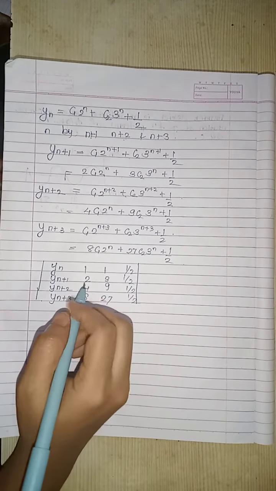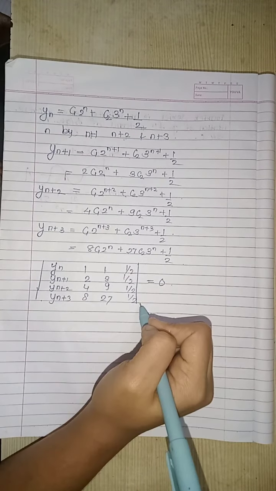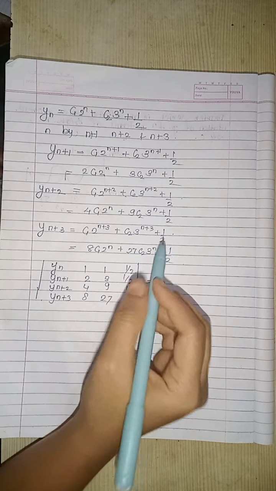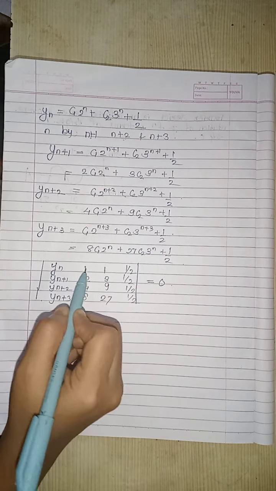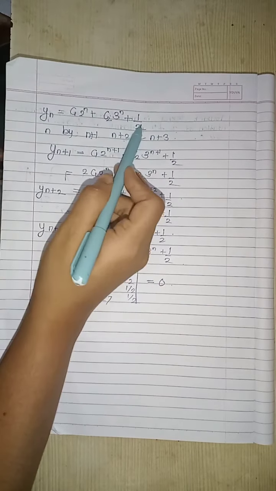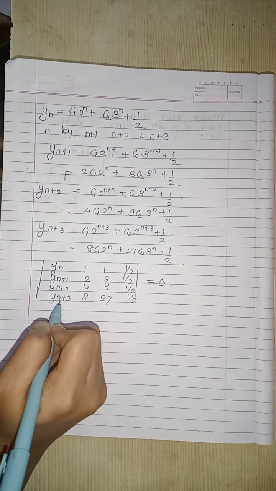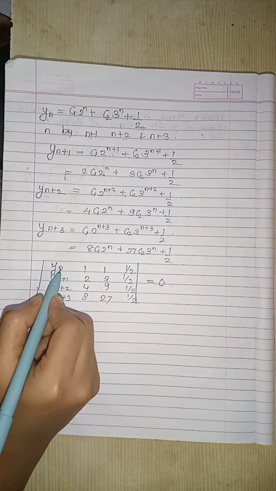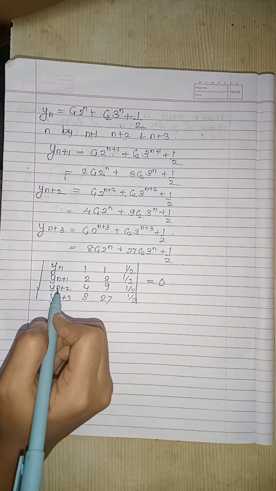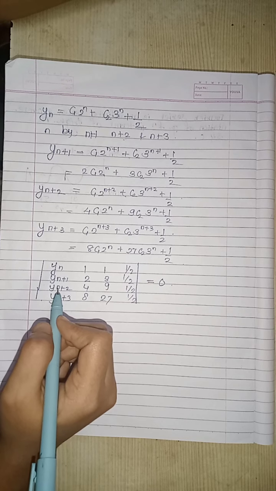Okay, so now this is equal to 0. We need to have n cross n. Therefore, as we had 1 2 3 4 terms, we had to consider up till yn plus 3, so that we got yn, yn plus 1, yn plus 2 and yn plus 3, 4 terms in the first column.